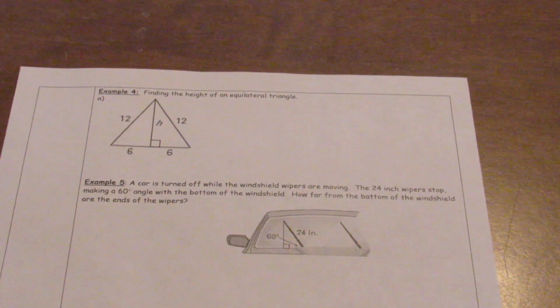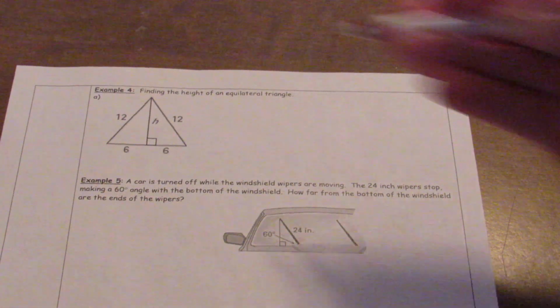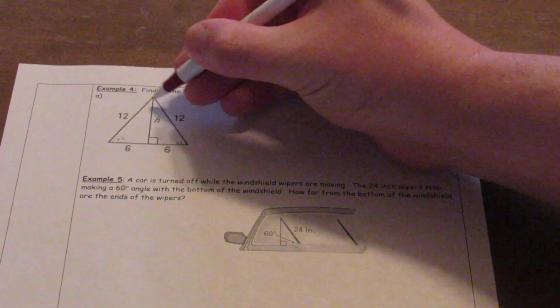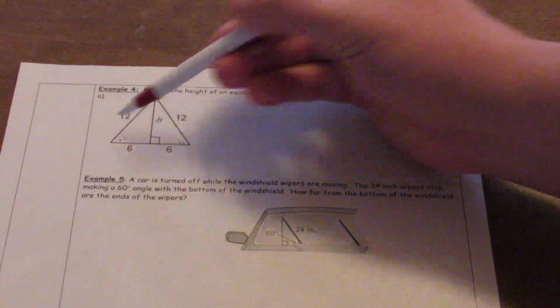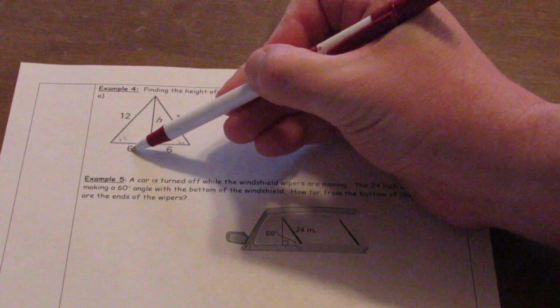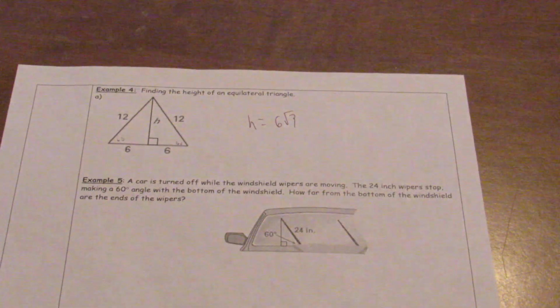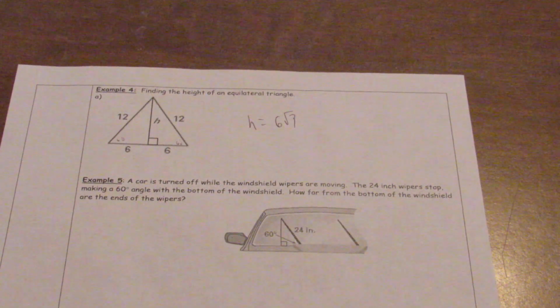Example 4, they asked me to find the height of the equilateral triangle. So if this is equilateral, these are 60. So these up here have to be 30. So I have the 12 and the 6. I doubled to get here. So this is my short leg. So h then is 6 root 3, just multiplying by root 3 to get that.